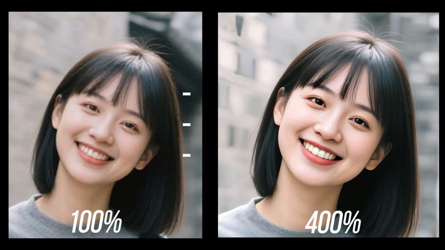With AVCLabs Photo Enhancer AI, you can turn tiny, blurry images into large, high-quality masterpieces in just one click. Try it and take your photos to the next level.